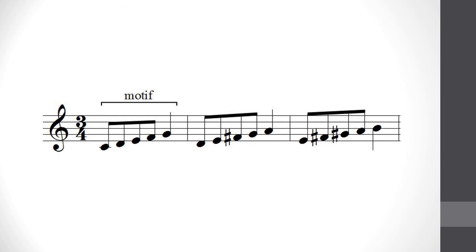Writing sequences is a very easy way of creating melodies out of motifs. In fact, sequences were quite common in 18th and 19th century classical music.